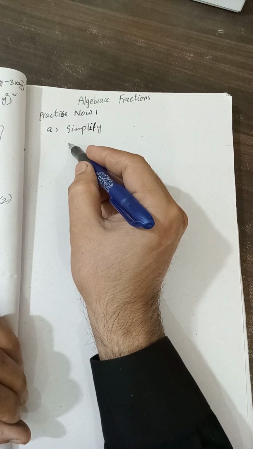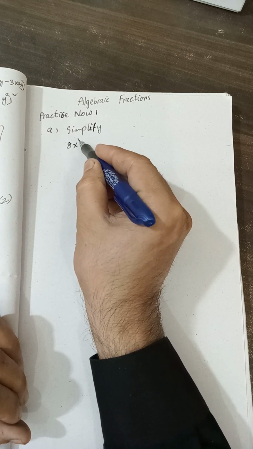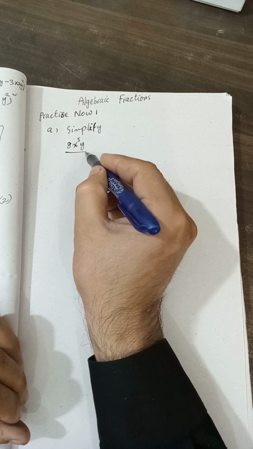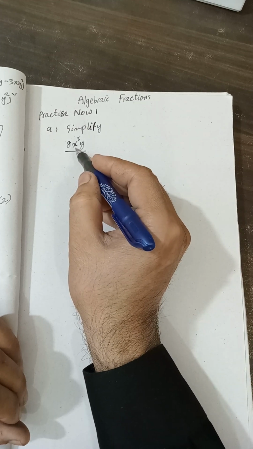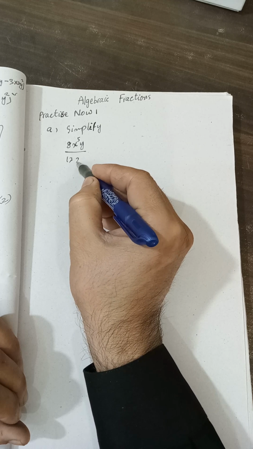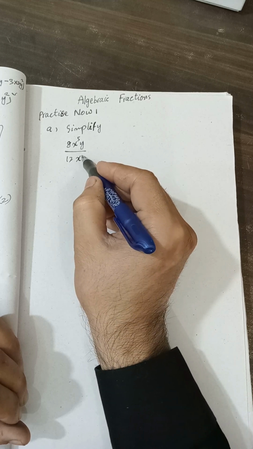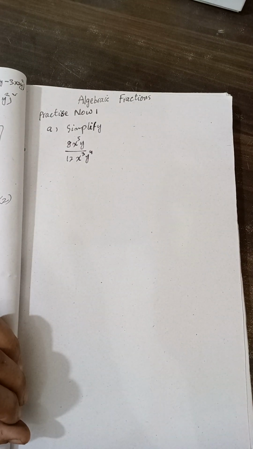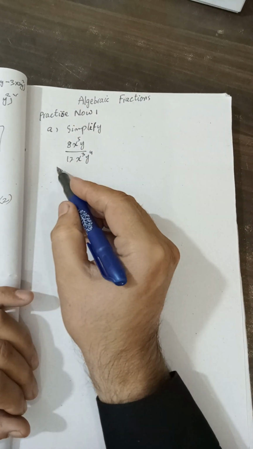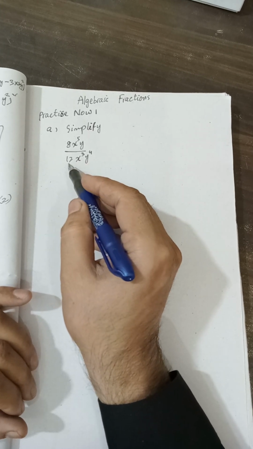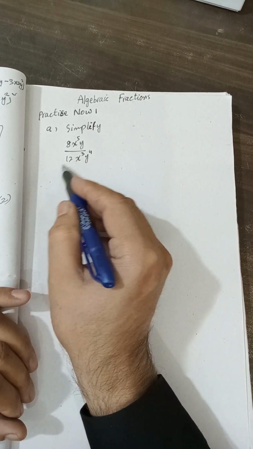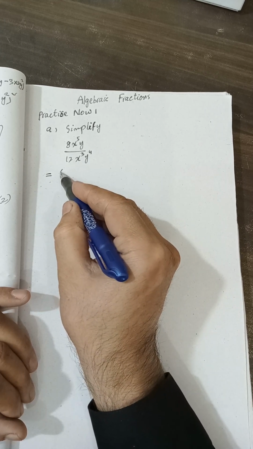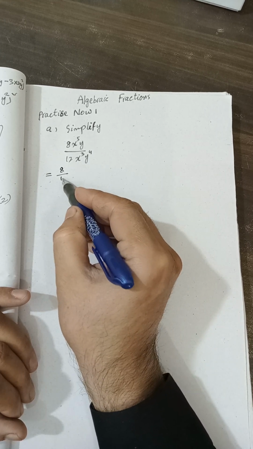this one. The question is 8x^5 y over 12 x^3 y^4. See here, dear student, 8 and 12 can be divided by 4. They can be divided with the help of same table, and you can write it 8 over 12.